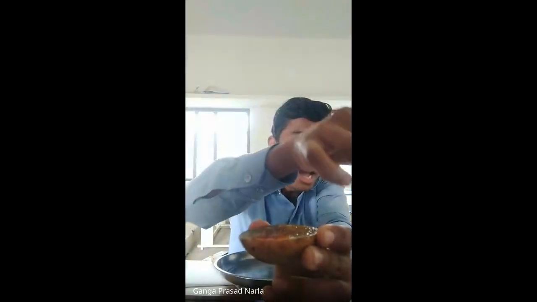So how do we do an iodine test? Take a small quantity of food item. The food item is nothing but potato, rice, wheat, jowar, anything. Put 2 to 3 drops of iodine on it, and observe the color of the food item. If the food turns into blue or black color, that indicates the food item contains carbohydrates.